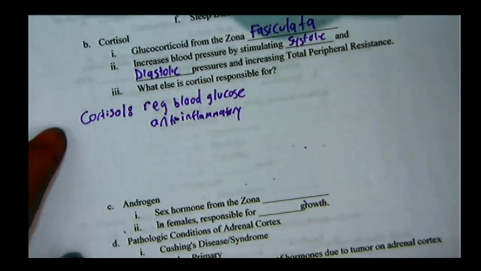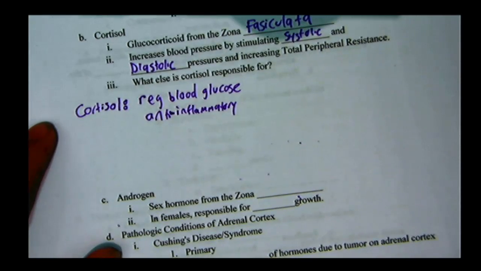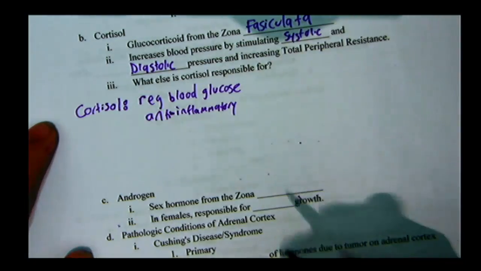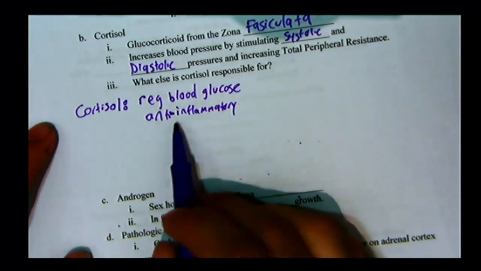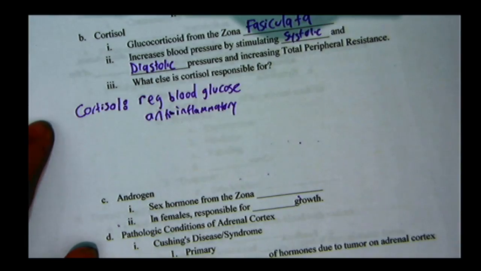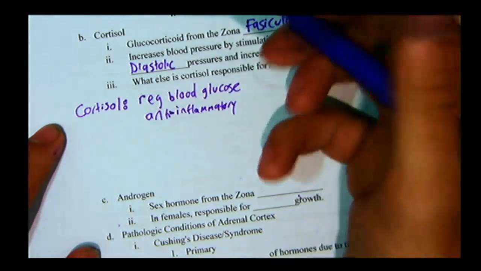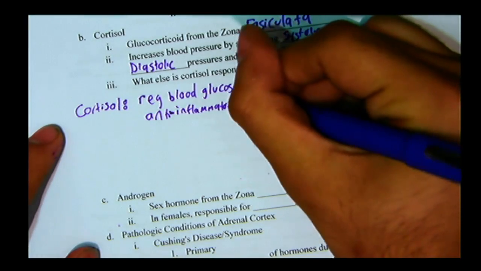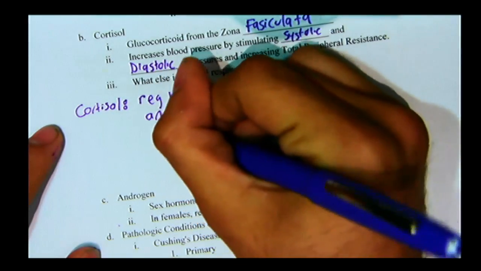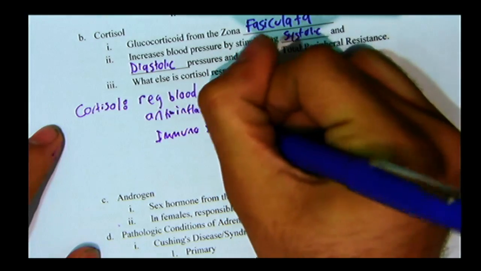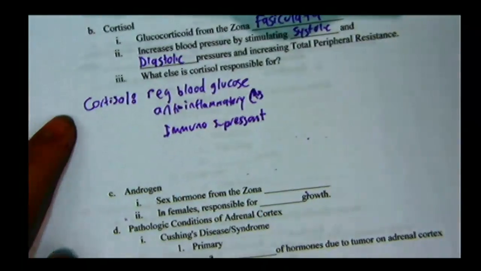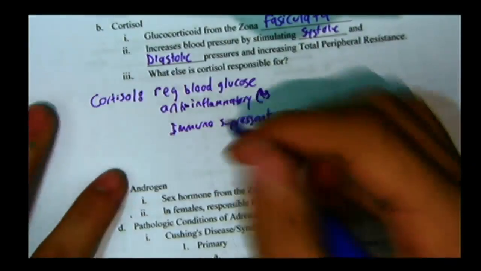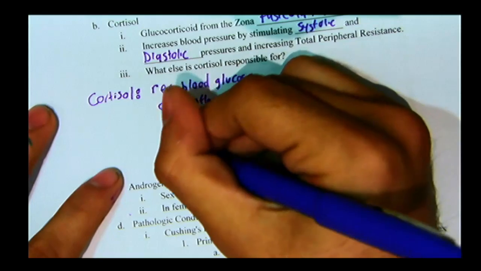Okay, so it suppresses immunity. Immunosuppressant. What about appetite? What does it do with appetite? It just regulates, yeah. And what is cortisol called? The what hormone? Yeah, it's the stress hormone.